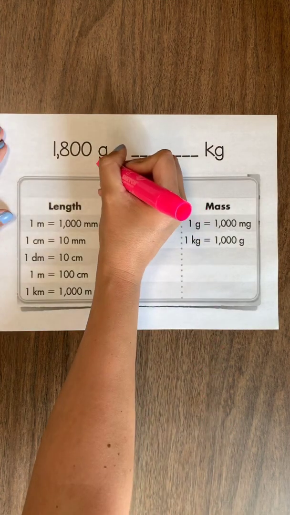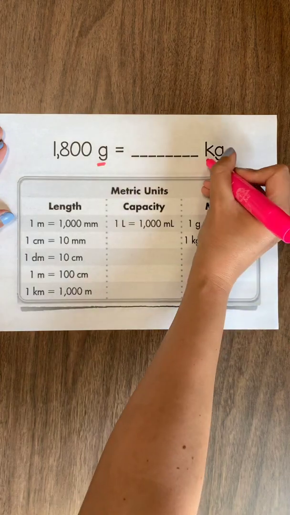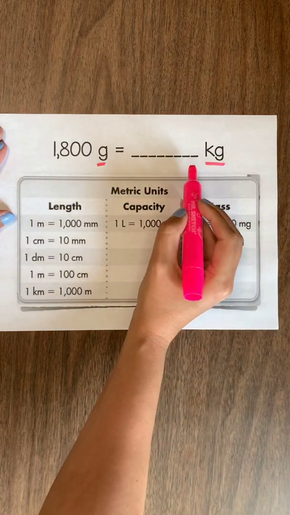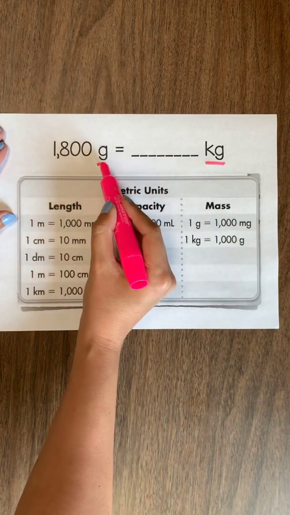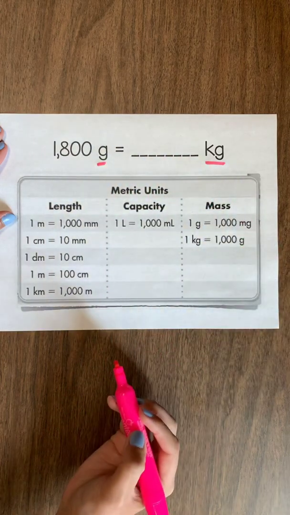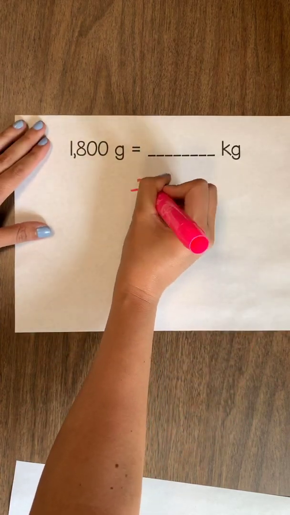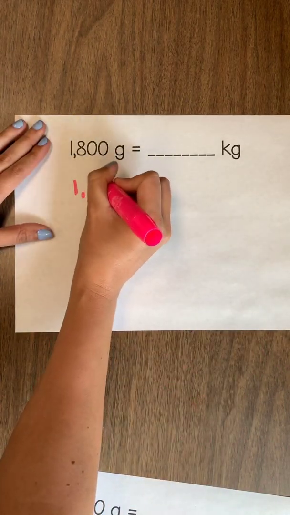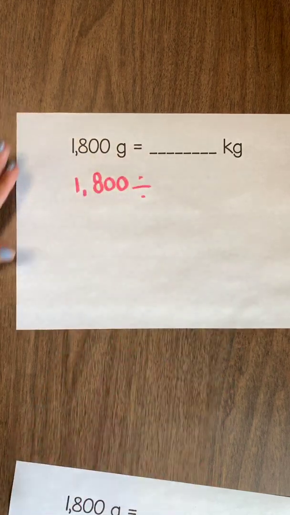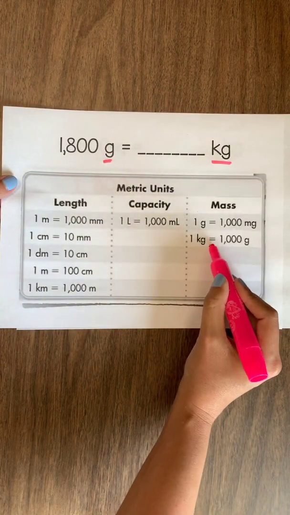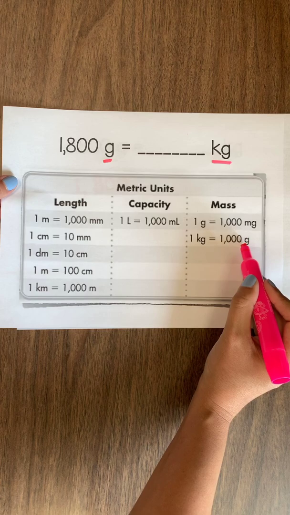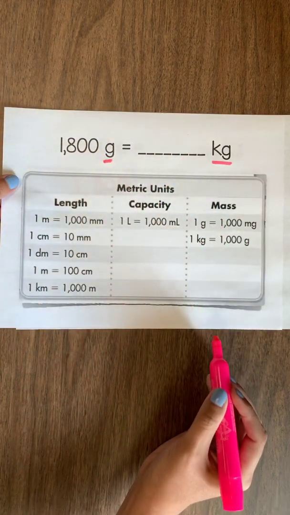So whenever you go from a small unit like grams to a big unit like kilograms, you know there won't be as much of the larger unit, so this will be a smaller number than this one. So when you go from a small unit to a big unit, you need to divide. If we write our problem out here, we are going to use division. So I'll pull down the 1,800. And then we need to divide by what? That's where we'll use our chart. This chart shows that 1 kilogram is equal to 1,000 grams. So if we have 1,800 grams, we want to know how many kilograms that is. So we're going to divide by 1,000.